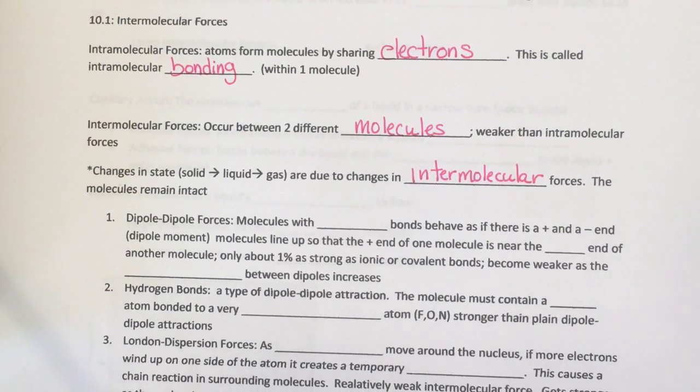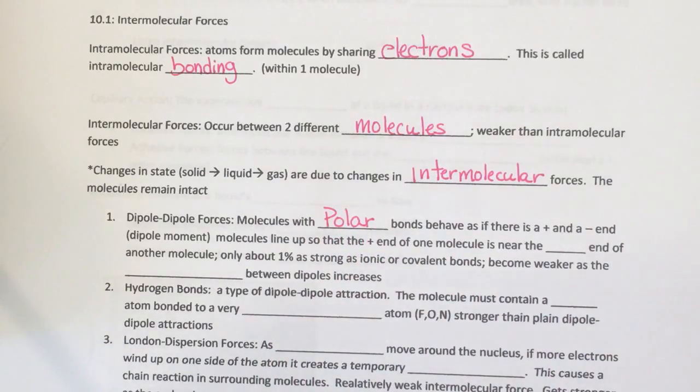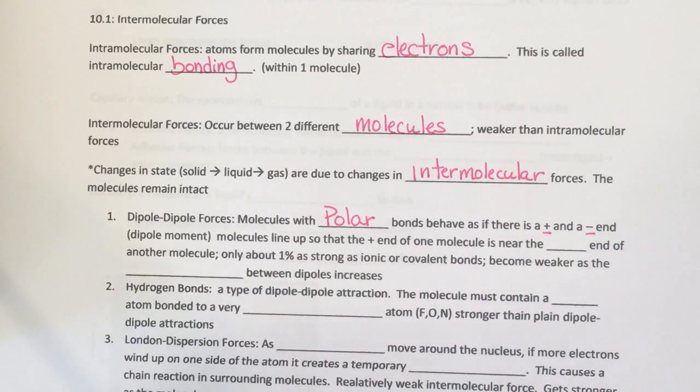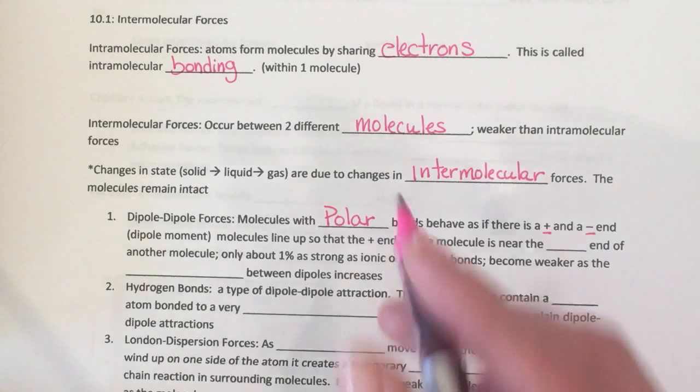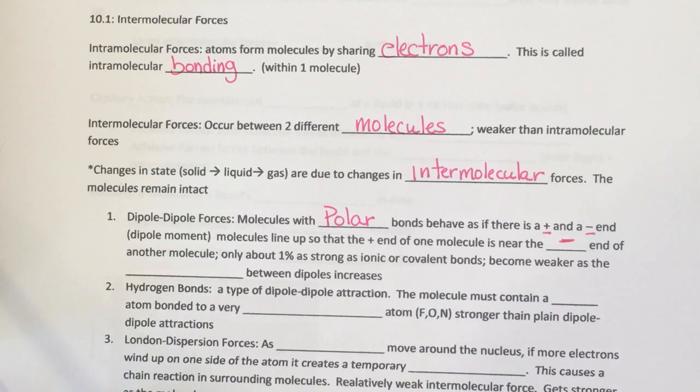So for a dipole-dipole force, we have to have polar bonds. Remember, we get polar bonds when we have differences in electronegativity. So when we have these polar bonds, we're going to have a positive end and a negative end, which creates dipole moments. Somebody has more electrons, somebody has less, so we're going to have a partially positive side, a partially negative side. Okay? So what's going to happen is all of my molecules are going to line up so that opposite charges find each other. A positive end of one molecule is going to want to be by the negative end of another molecule.